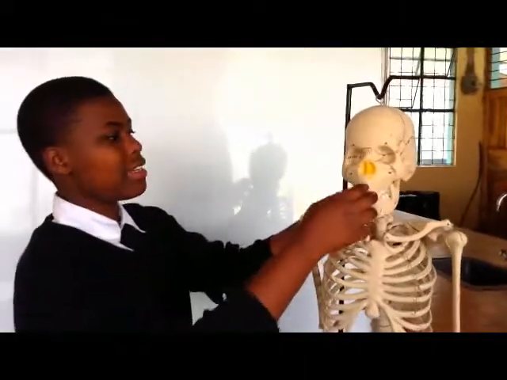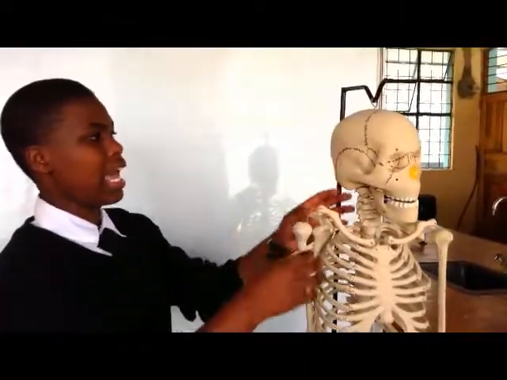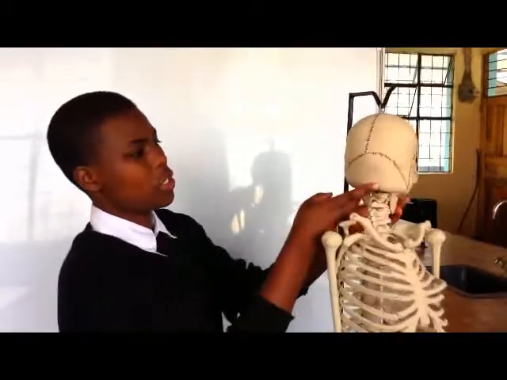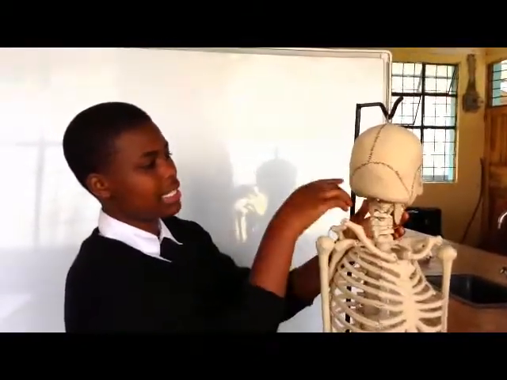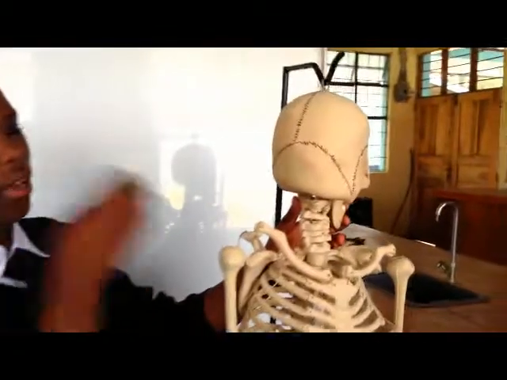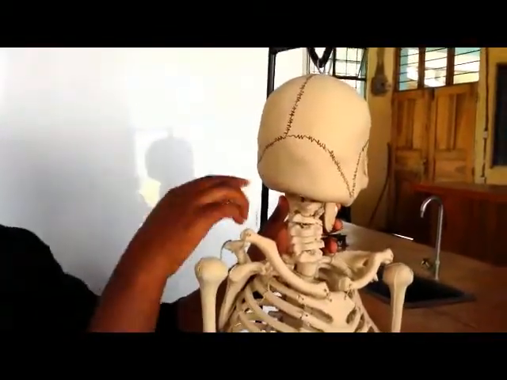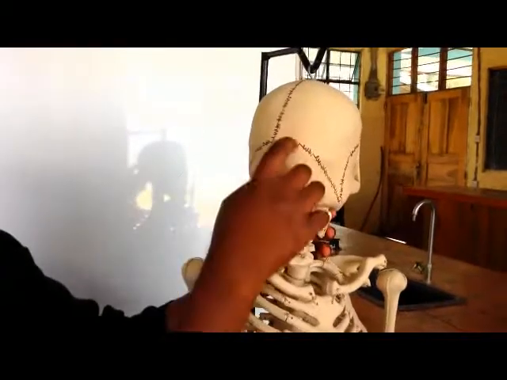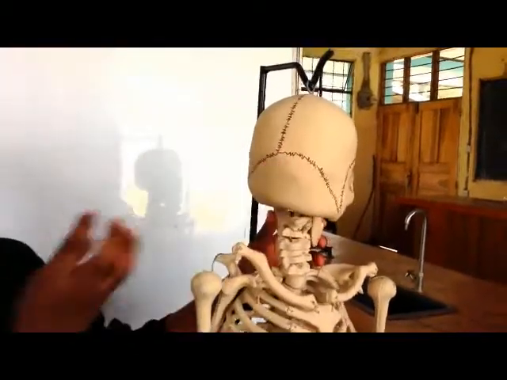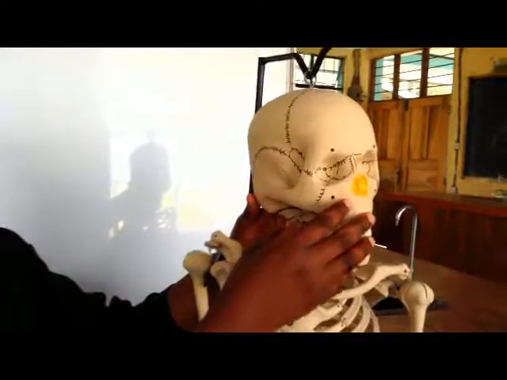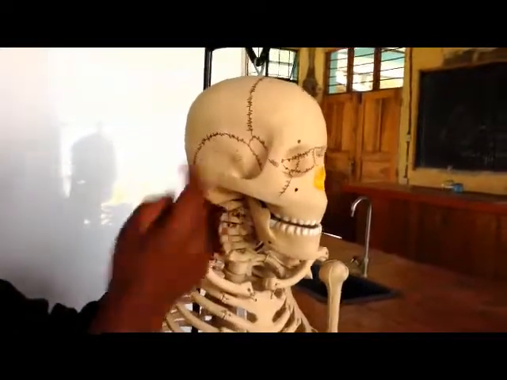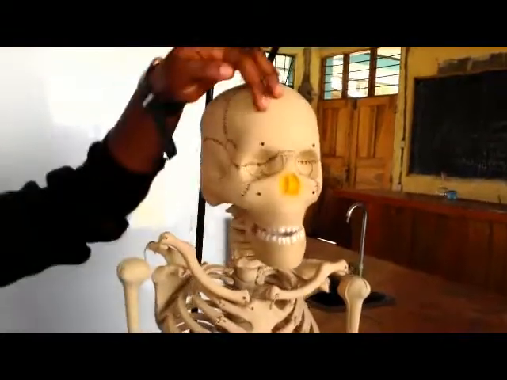Also, there are bones found in the skull, in which this one is the occipital bone, which is mainly used by surgeons in doing surgeries. For example, when a person has damage in the brain, this one acts as a lid found in the brain, which opens and closes. This one is the sphenoid bone. This one is the temporal bone. This one is the frontal bone, as you can see.